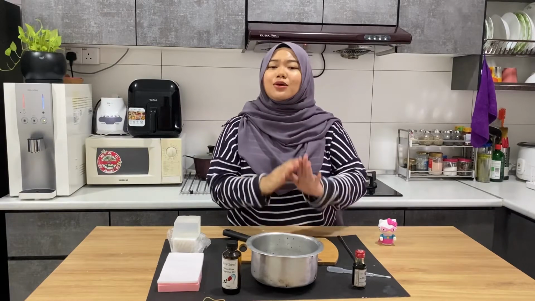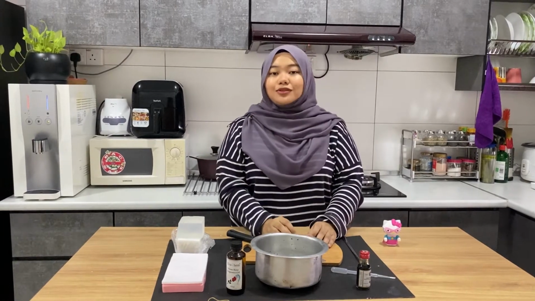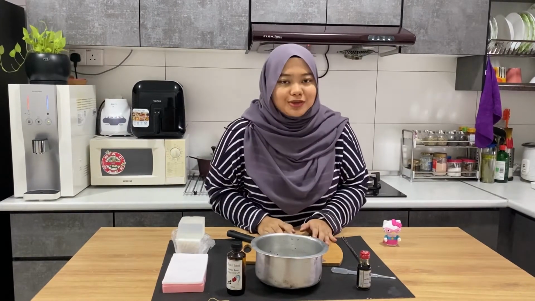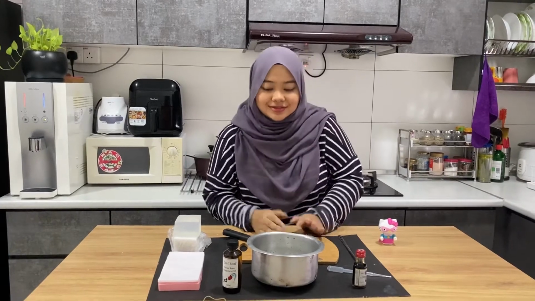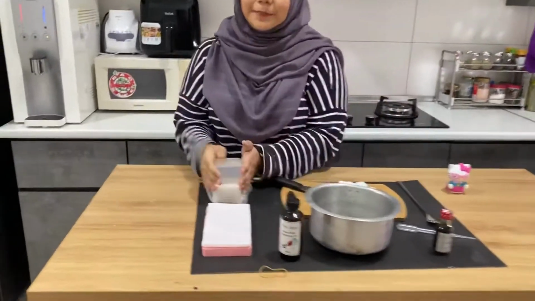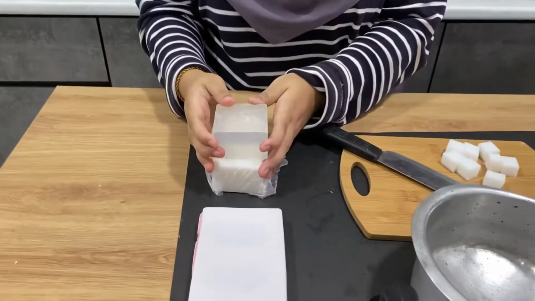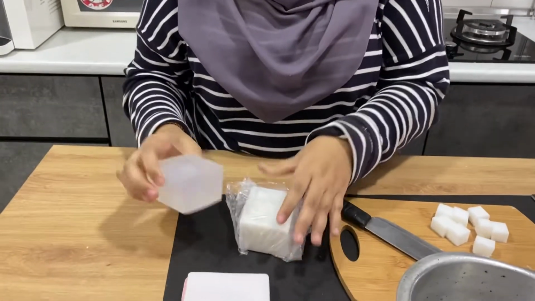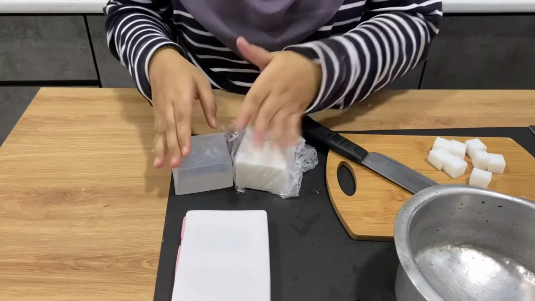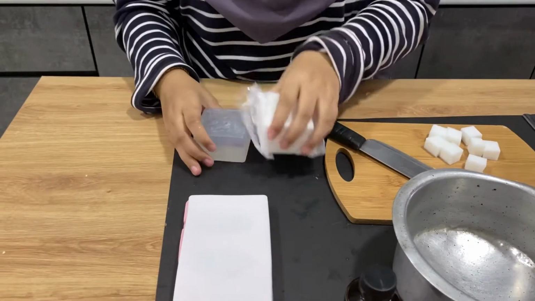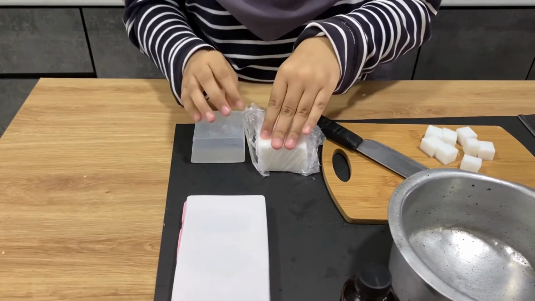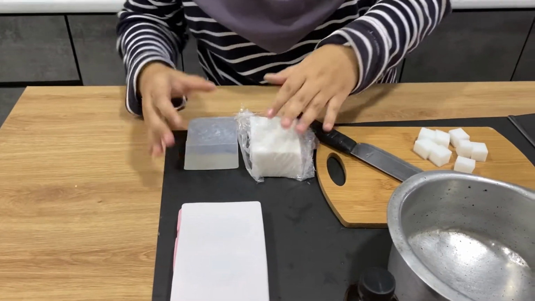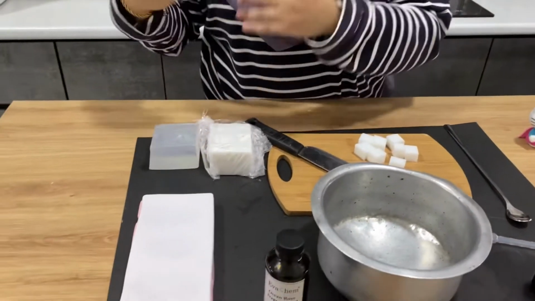Now that I've made that all clear for you, let's move on to the things that you will need to make your own personalized soap. The first and the most important thing to have is a glycerin-based soap bar. Here I have white and transparent, but I'm just going to use the white one. You can just type in glycerin soap bar in Shopee and the shop selling it will come up.